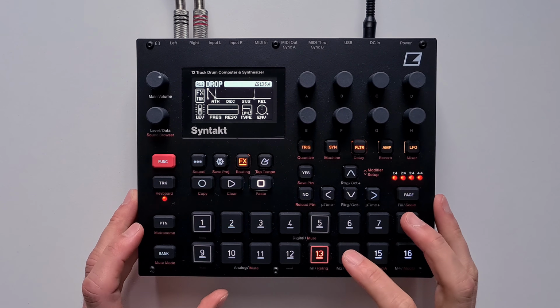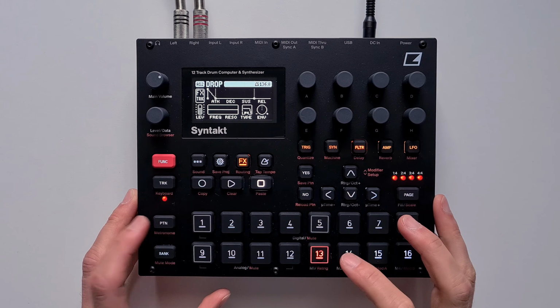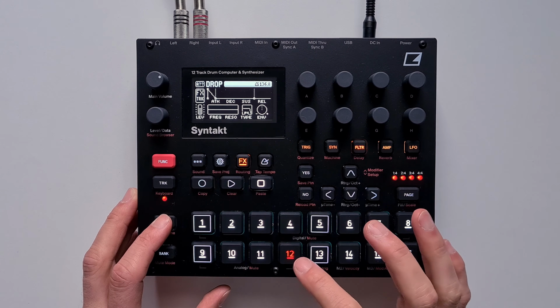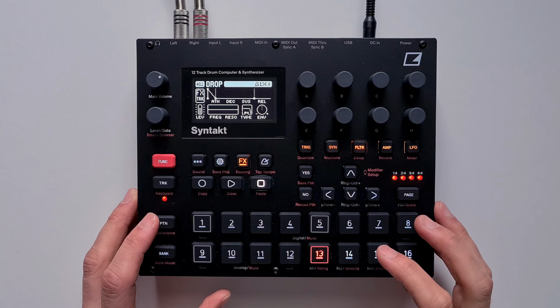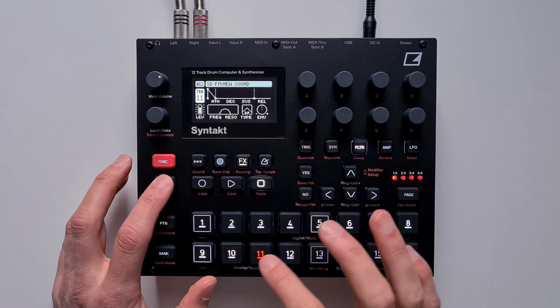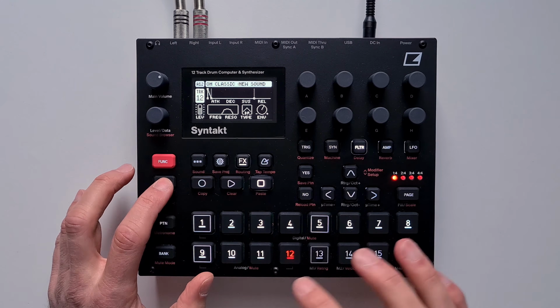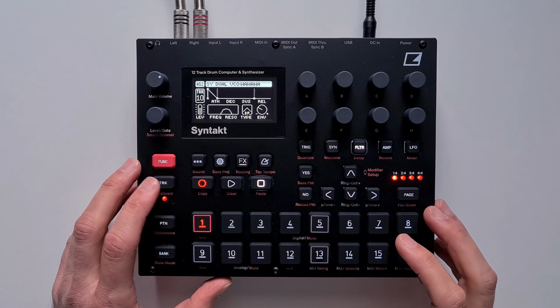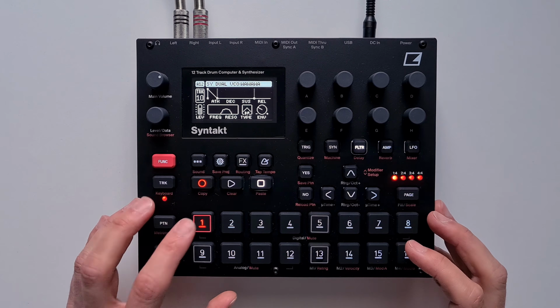And one other thing you might know, or you should know, is at the beginning of pattern 12, let me quickly go through. That's the track.